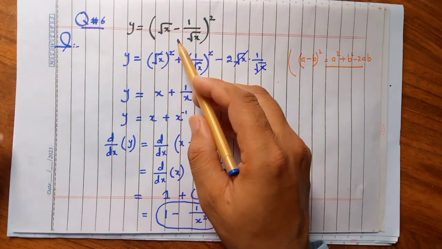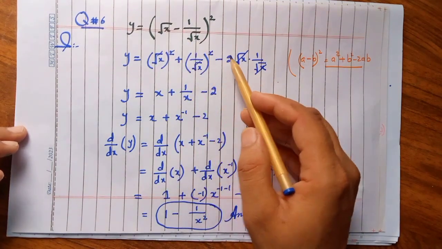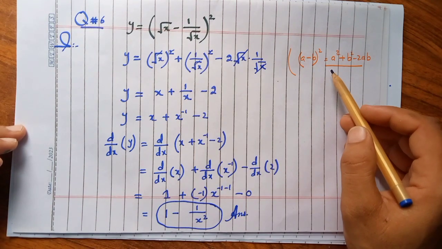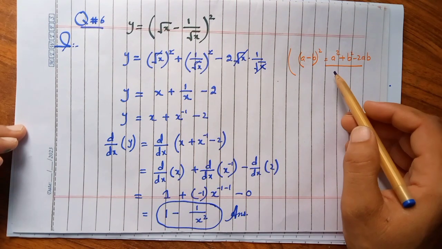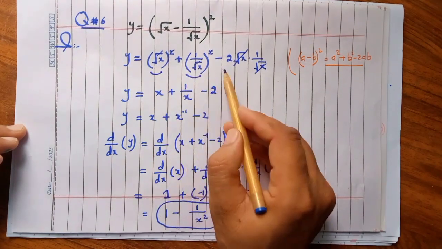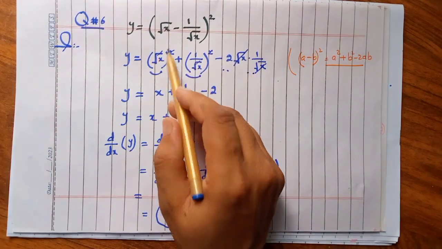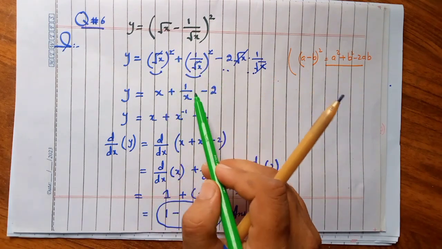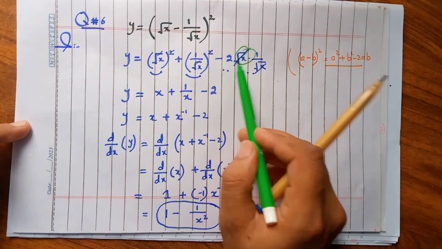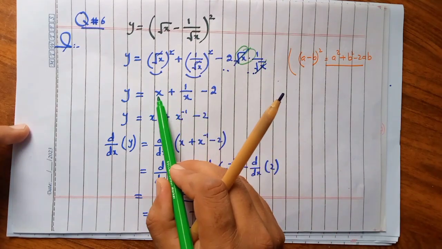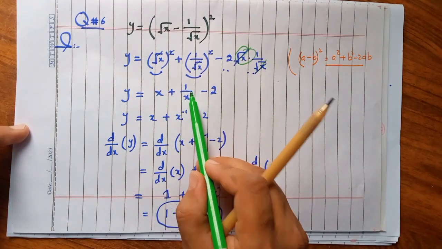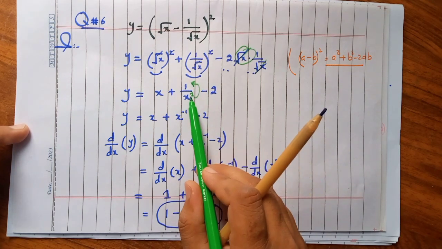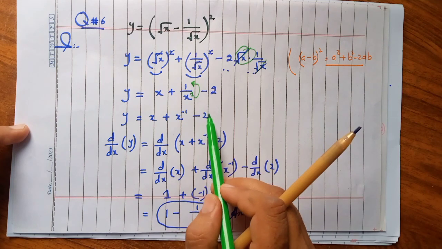So y is equal to square root x minus 1 over square root x, whole square. So we will open this formula: a minus b whole square will be equal to a square plus b square minus 2ab. So a square plus b square minus 2ab. So square will be cancelled out with square root. Similarly here, so this will become x plus 1 over x minus 2, because two values are cancelled out. So this will become x. Here in the denominator the power is 1. If x goes to the numerator, the power will become minus 1, and this will be minus 2.